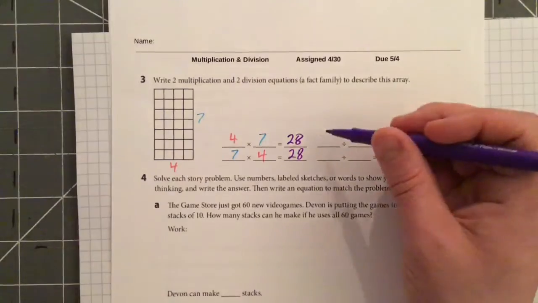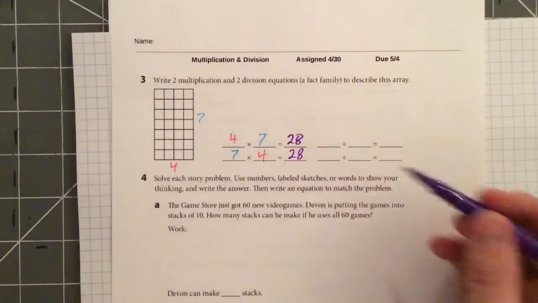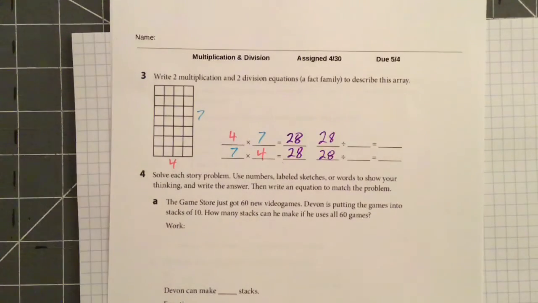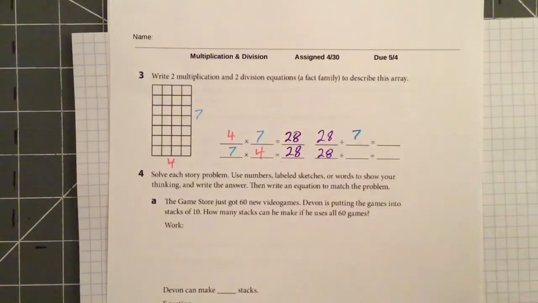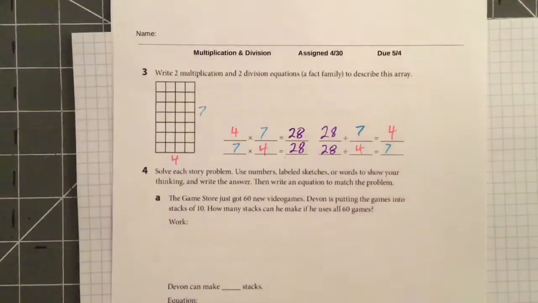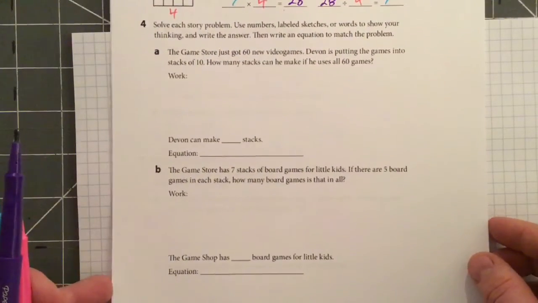Division families: the 28 was at the end of the multiplication equation because when we multiply, the number gets larger. But when we divide, the number gets smaller. So we always start with the largest number. 28 divided by 7 equals 4, while 28 divided by 4 equals 7. Isn't that colorful?